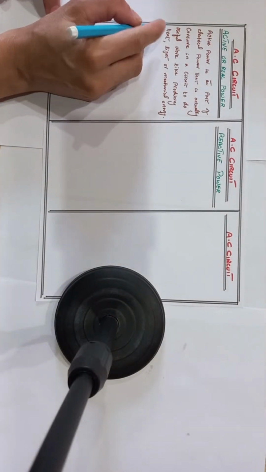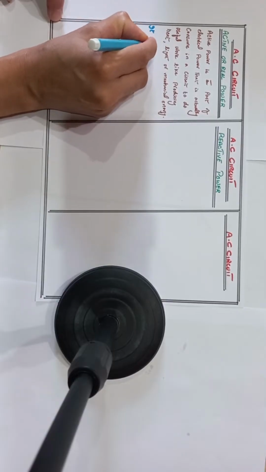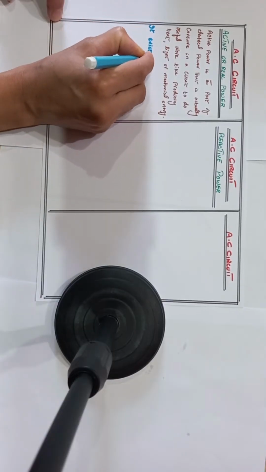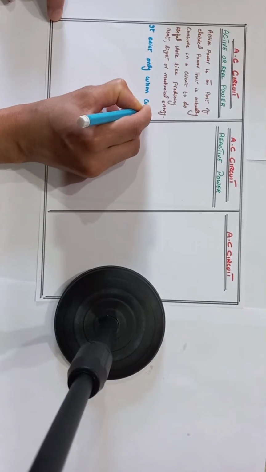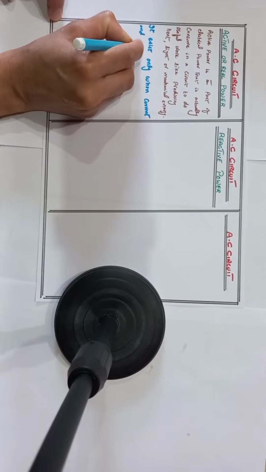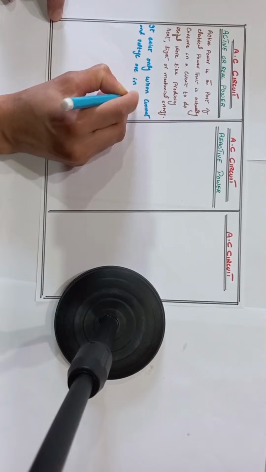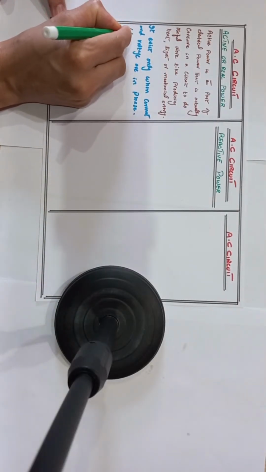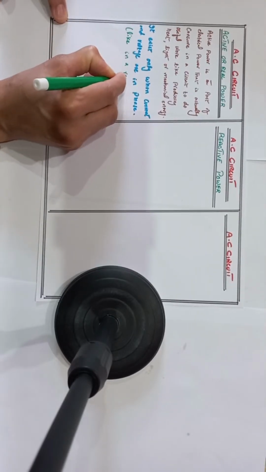So here we write that it exists only when current and voltage are in phase, like in a resistor.